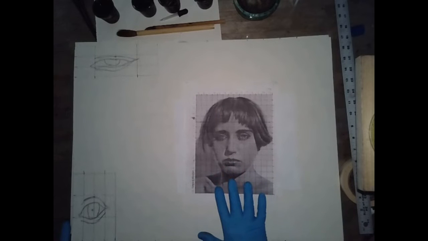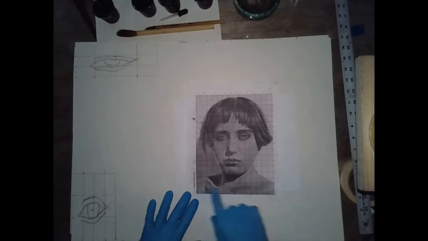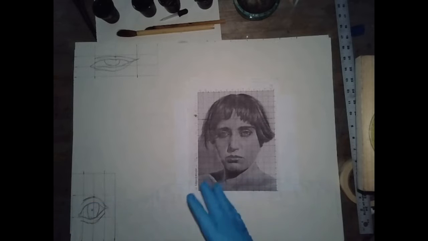Remember, you started this project by taking a photograph, portrait, head and shoulders, a face, and putting a grid on it of squares that are 1/2 inch wide by 1/2 inch tall. And then we made a corresponding grid on a larger piece of paper that created a distortion by making those units instead of squares into rectangles.